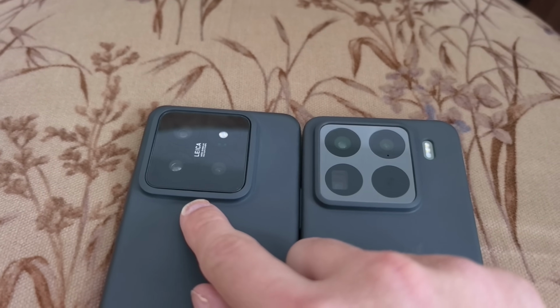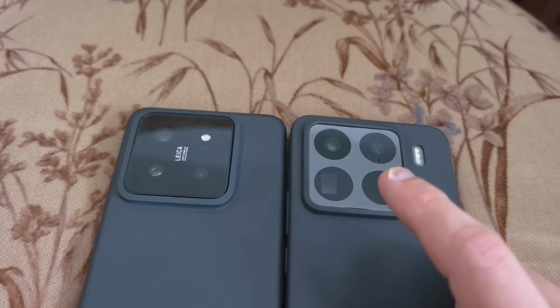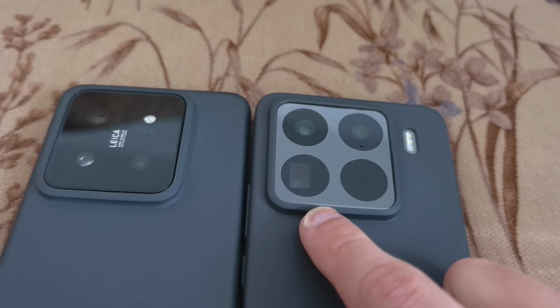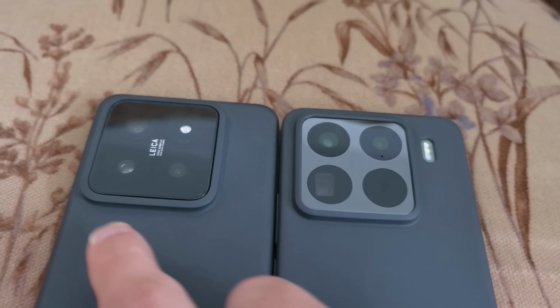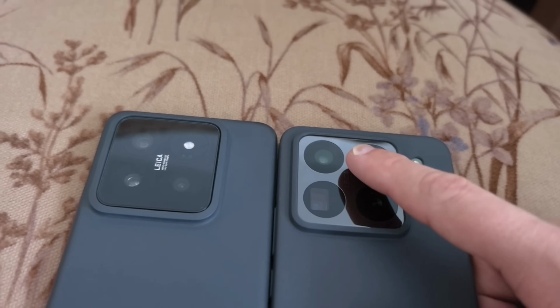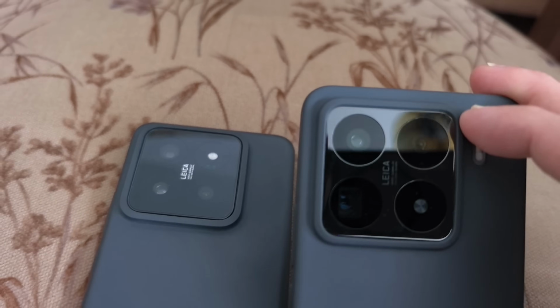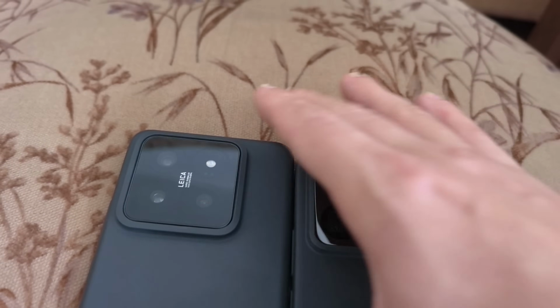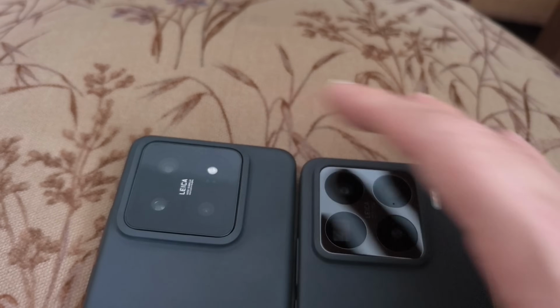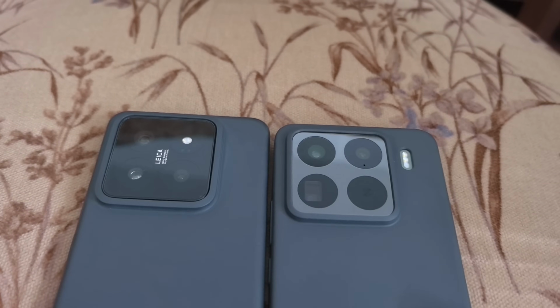This has 3.2 times optical zoom, where this one has a 5 times telezoom lens. So this is why we have a periscope on the 15 Pro, where here we have just the 3.2 times. Otherwise the lens is also changed. You can see the position changed. So here we have the ultra wide angle, here we have the main camera sensor, here we have the main camera sensor, here we have the ultra wide angle. So slight change in position there for those.